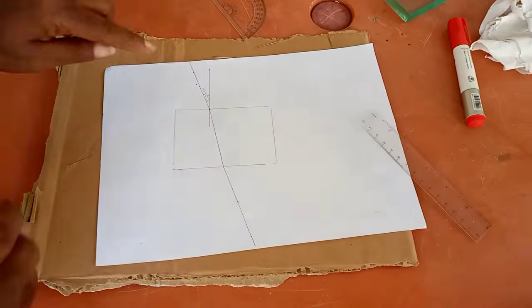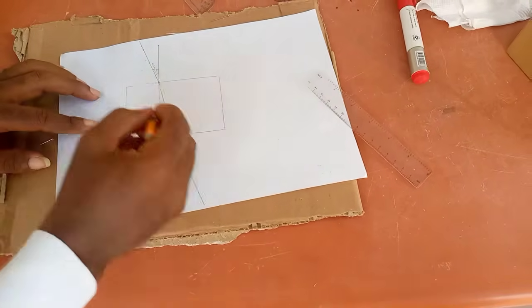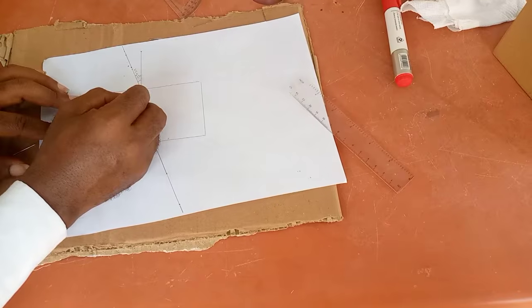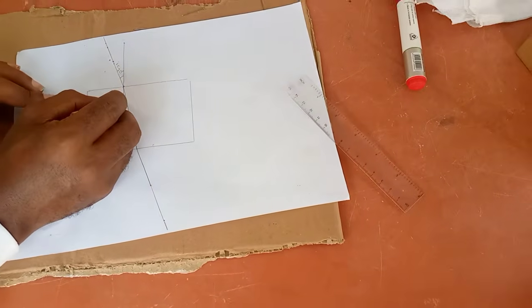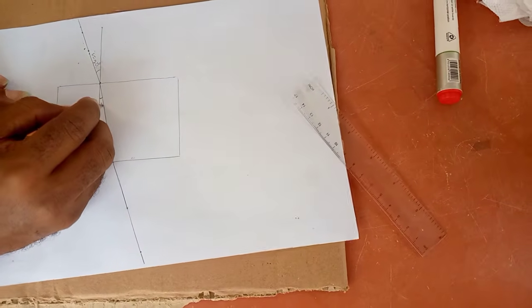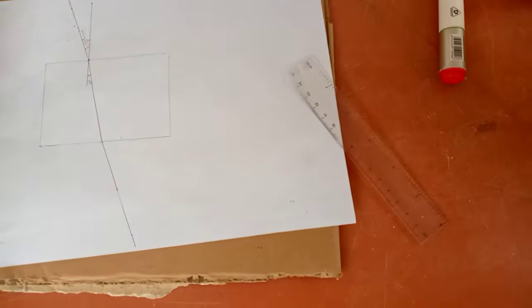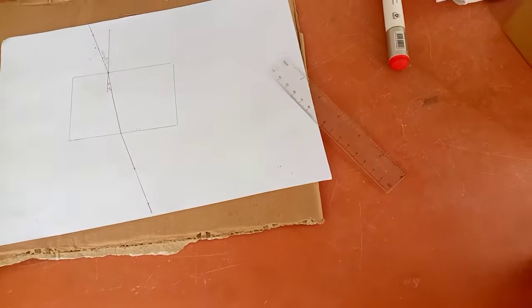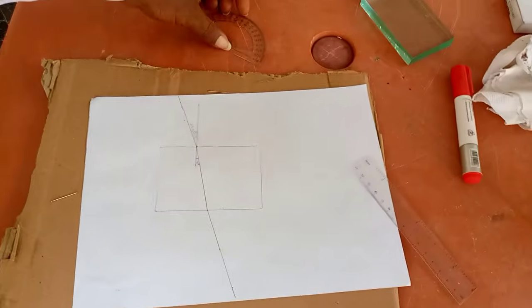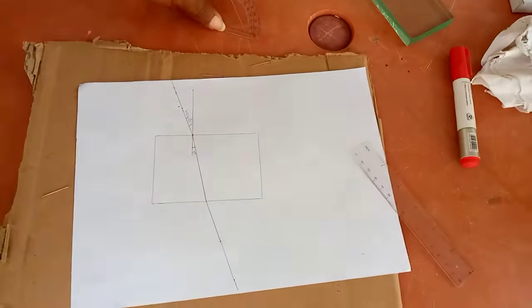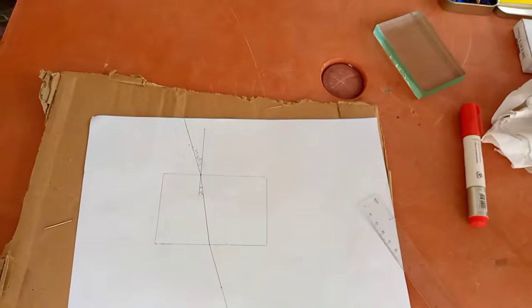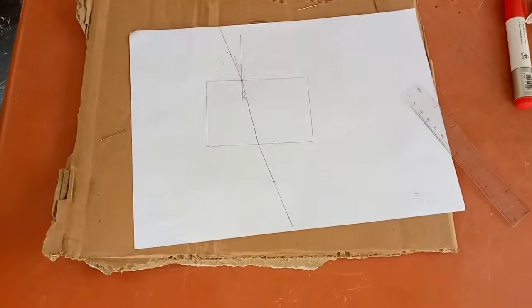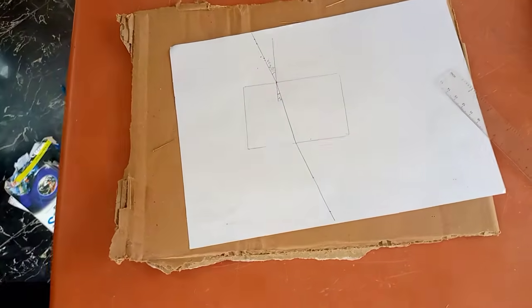We've gotten the incident ray, the refracted ray. Now this angle is what we call the refracted angle. So let me put arrow degree there, okay? We are going to measure the refracted angle now. So watch as we measure the refracted angle.